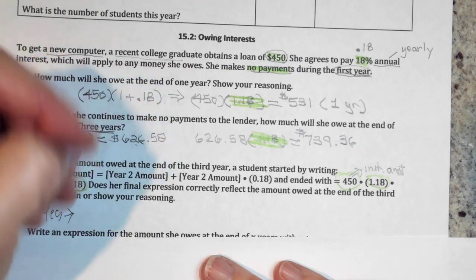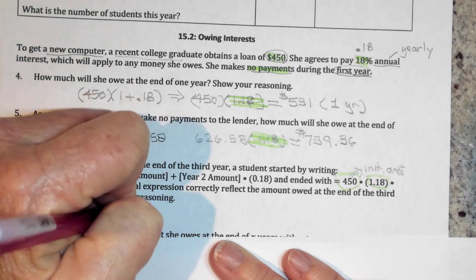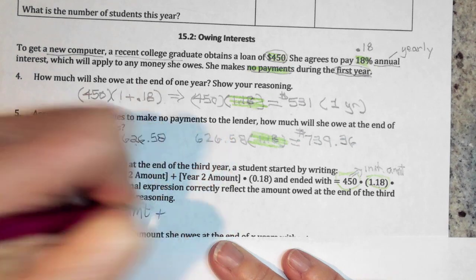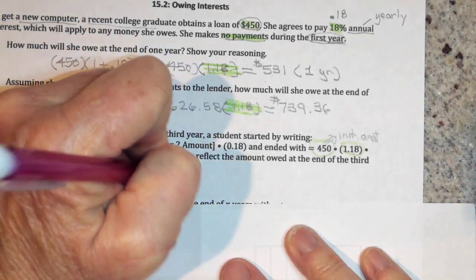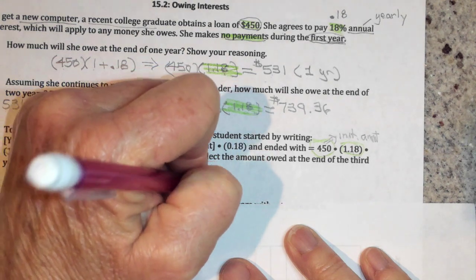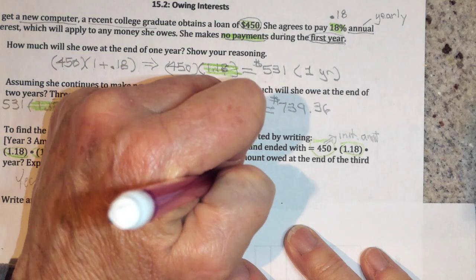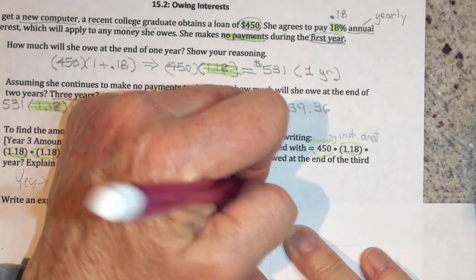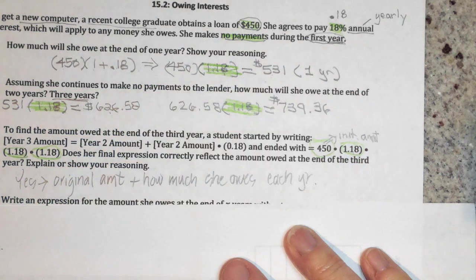Because we see the original amount plus how much it's growing or how much she owes each year. Because she's not paying anything off. She keeps just rolling over the amount of money.